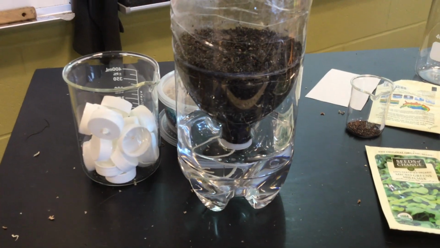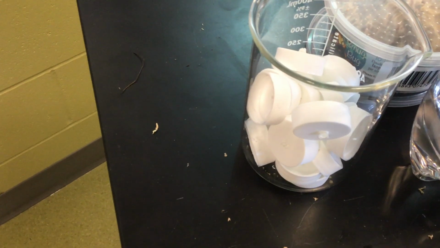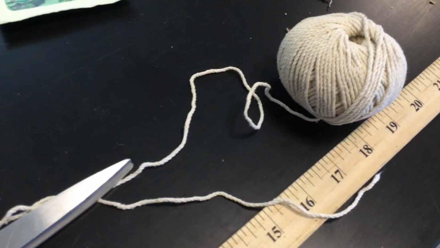You need a string to go ahead and wick water up. You need to make sure it's sealed so that no air or no water can leak out. And all the air that you need, all the atmosphere is already in there. And then you need a cap with a hole in it, and 1 foot of string tied in the middle.